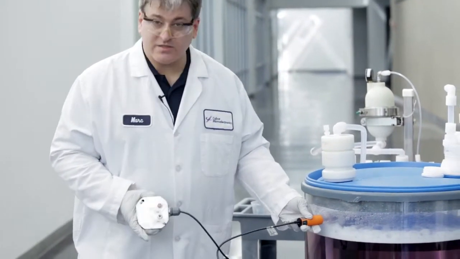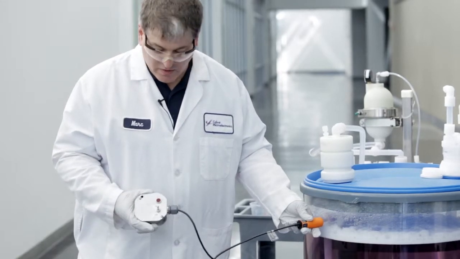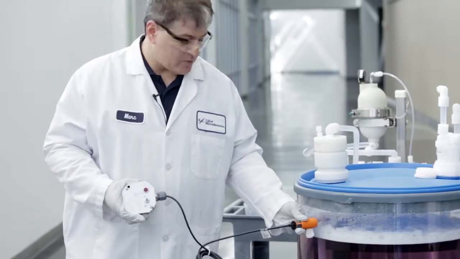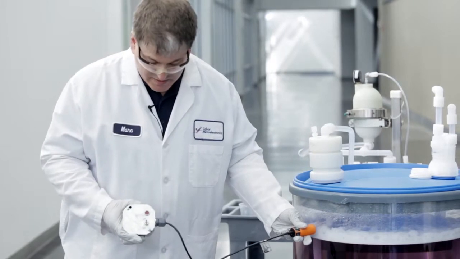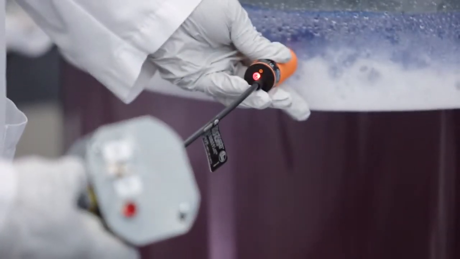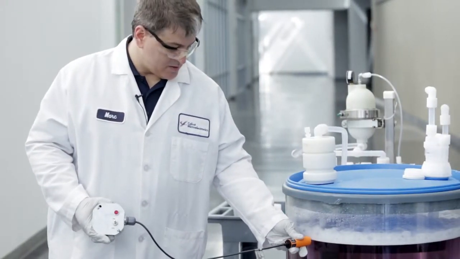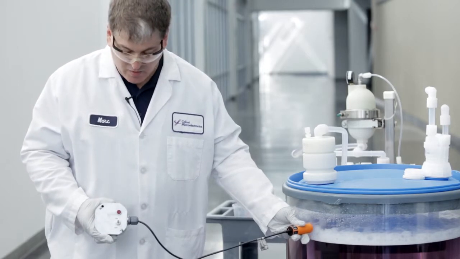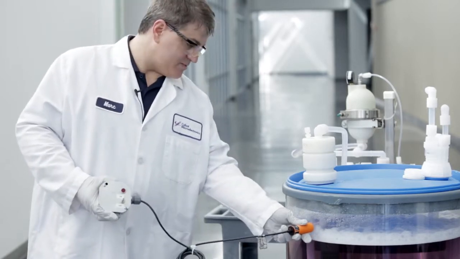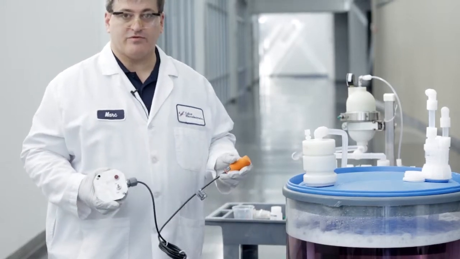If you look, this is a capacitive sensor that we've set up. When the light is out, there is no liquid present. And you can see as I move into the foam area, the light turns on, and as we move into liquid, the light stays on. The problem is the light doesn't go off until we're approximately 1.5 inches above the actual liquid level in the container.